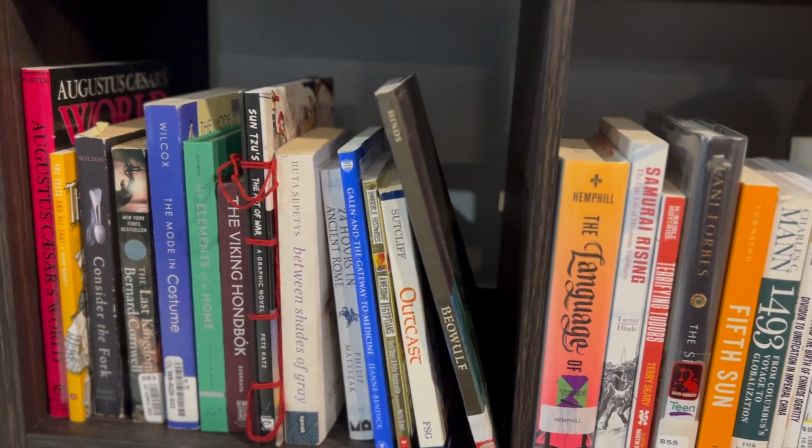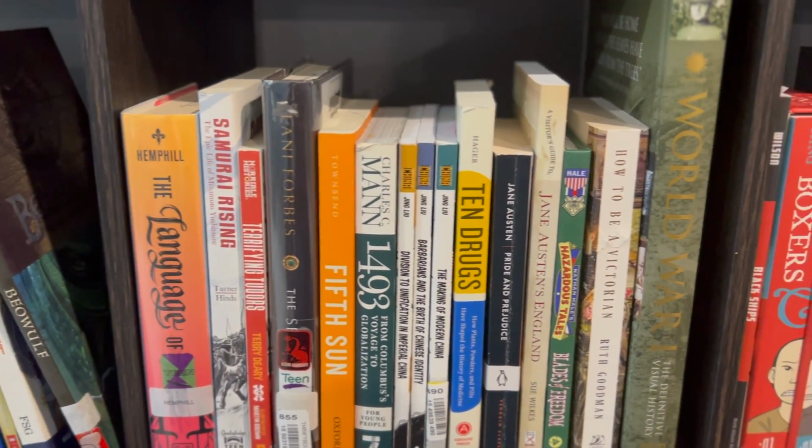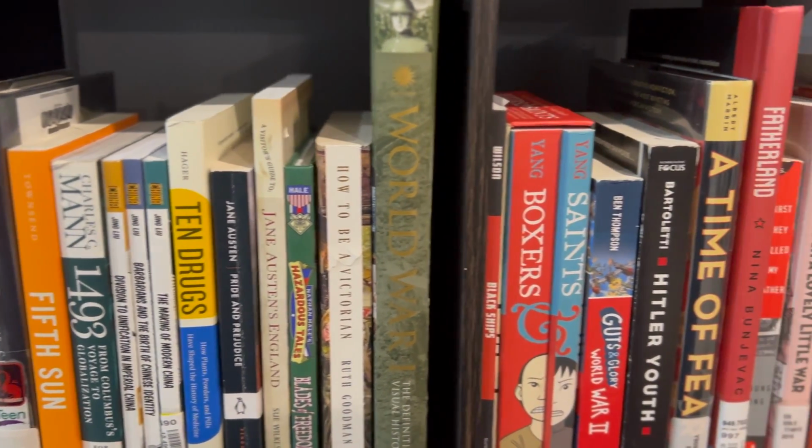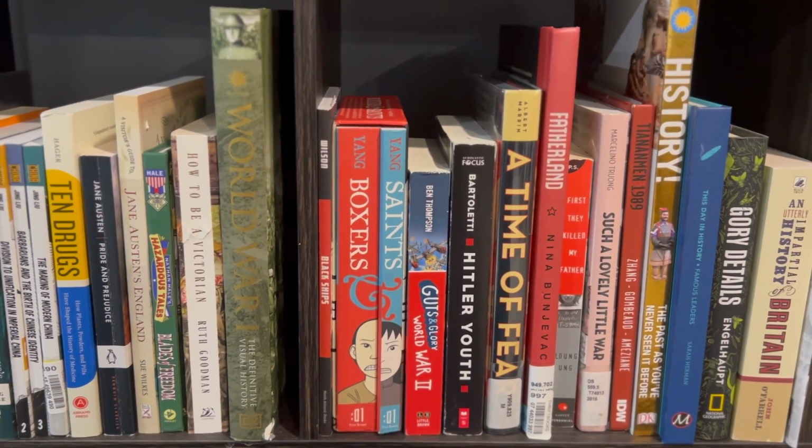But there have been so many great books that we have used. In fact, here I'll show you just a quick scan of the ones that we have on our bookshelf. Again, I love to buy tons of books and have them on hand so it's easier for me to pick and choose which ones we're going to use.